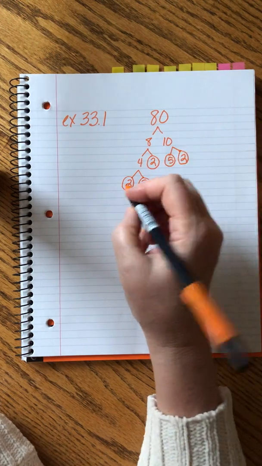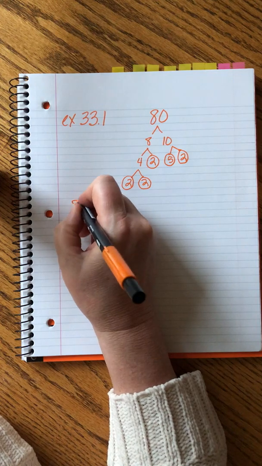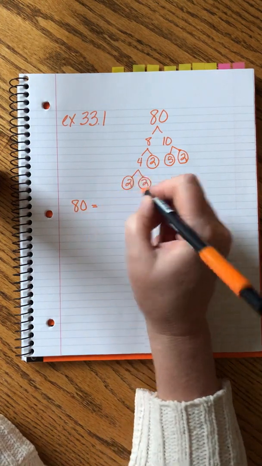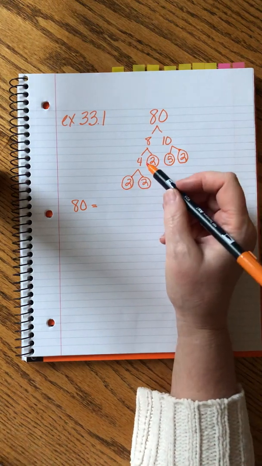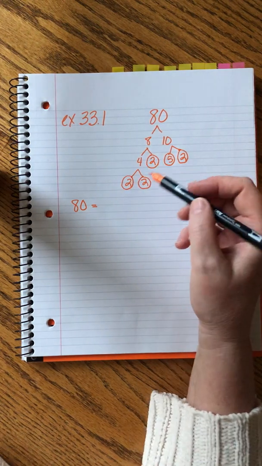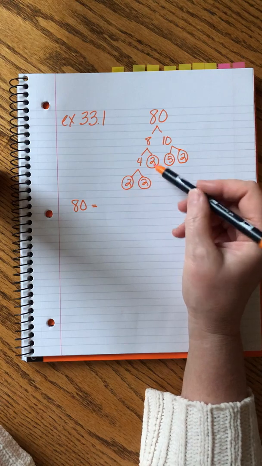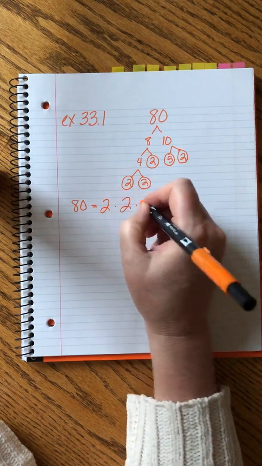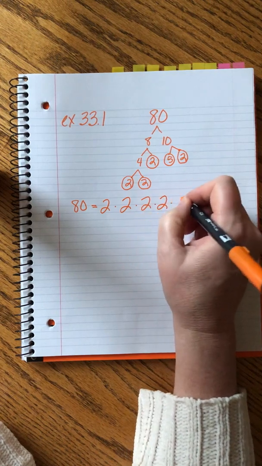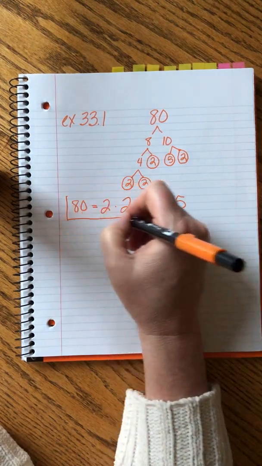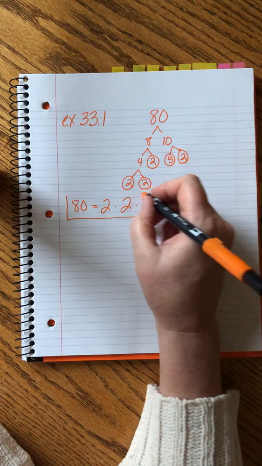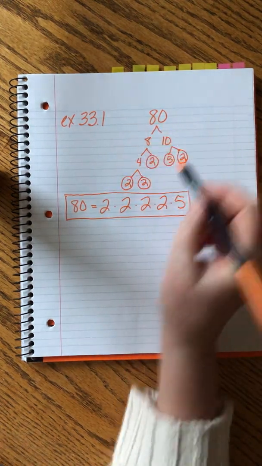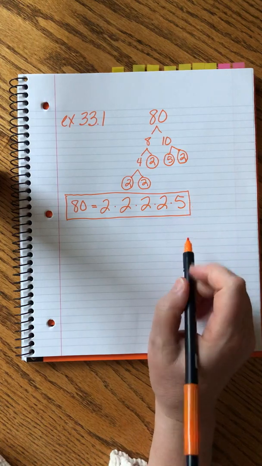So now we can say that 80 equals, and we just write it all out. Let's see, I usually like to put them in order from smallest to biggest. So I know 2 is first, 1, 2, 3, 4 2s, and a 5. That is the way we express the number 80 as a product of prime factors. We calculated it here and we summarize it thusly.